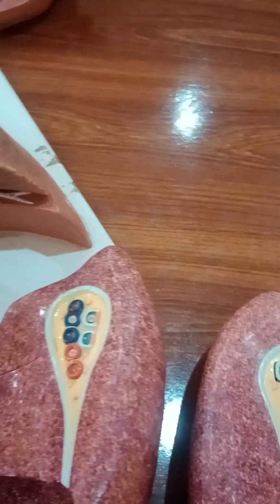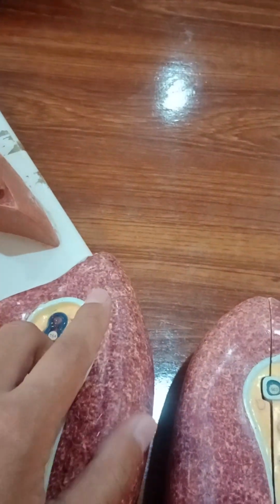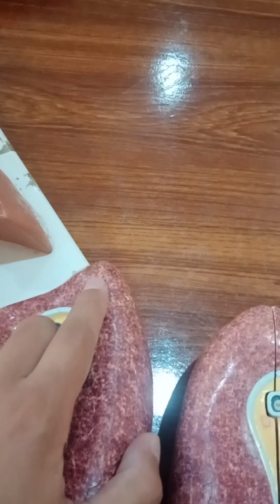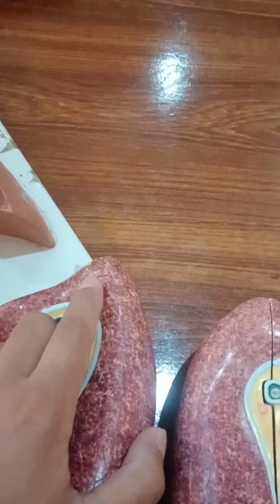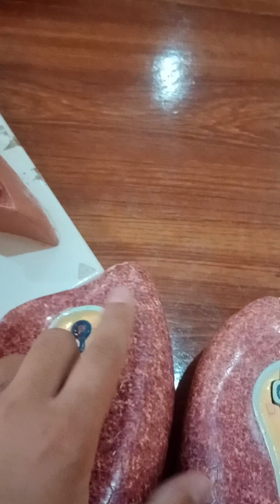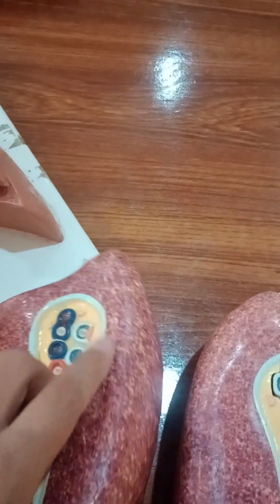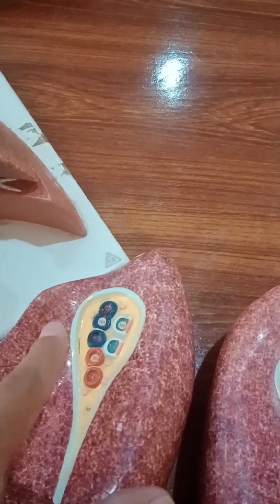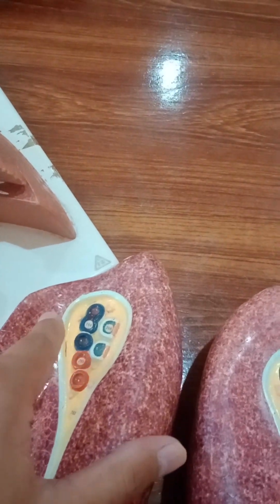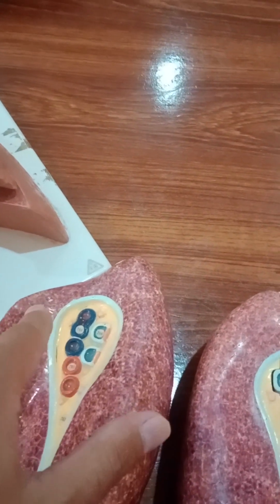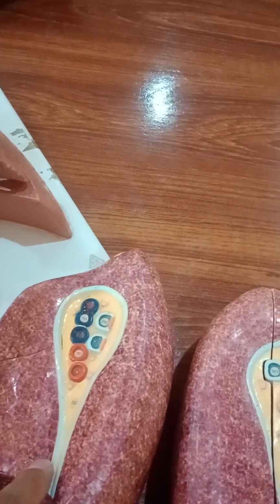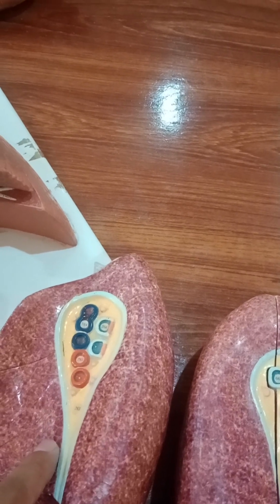There is also an impression above the oblique fissure of the right lung for the esophagus and trachea. So there are the esophagus, trachea, azygos, brachiocephalic vein groove, and a superior vena cava groove, side by side to the pulmonary ligament.